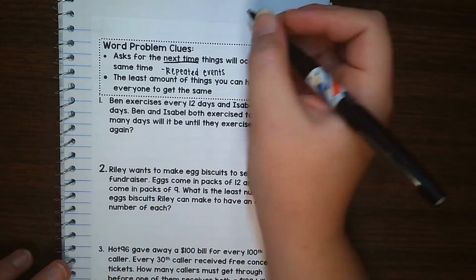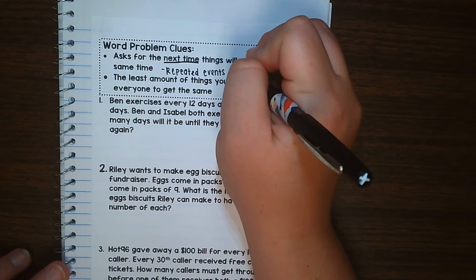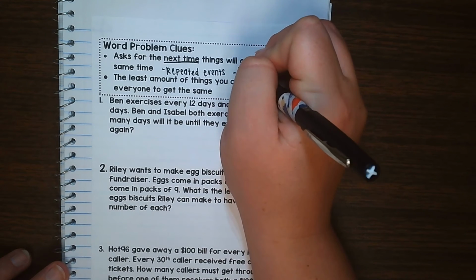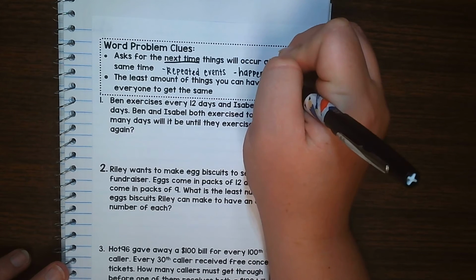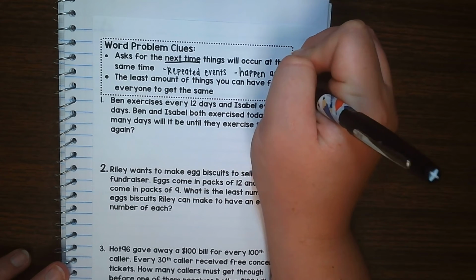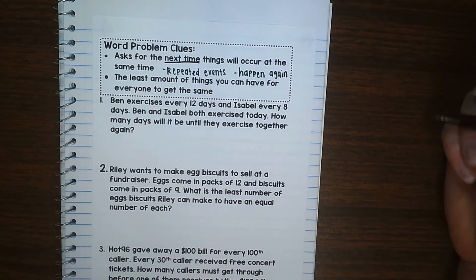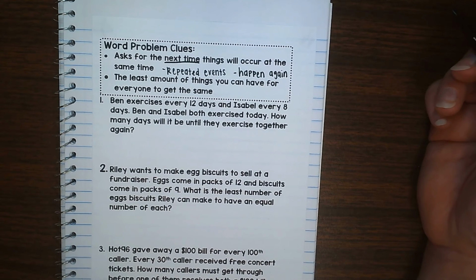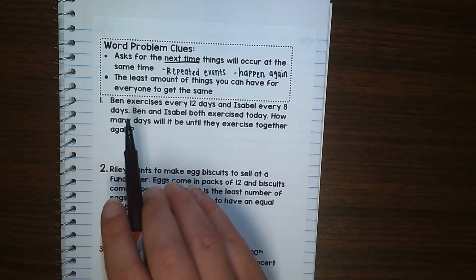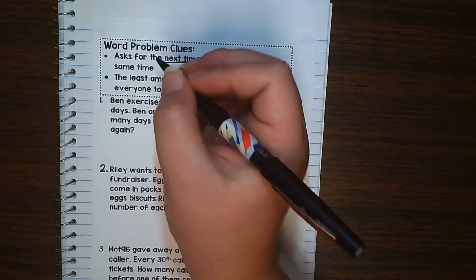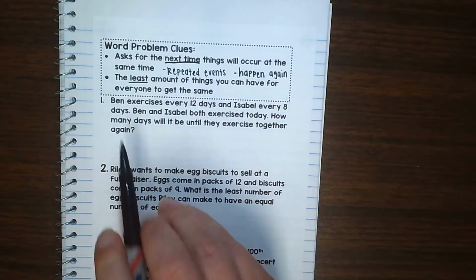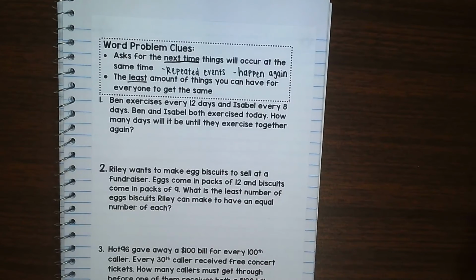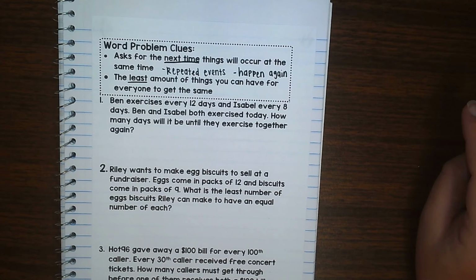Or if it says, when will it happen again? That's another clue for least common multiple. Also, if it asks for the least amount of things you can have for everyone to get the same.